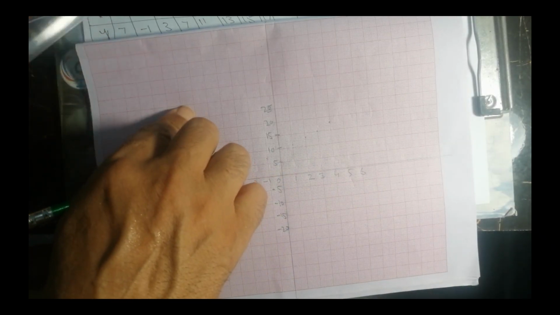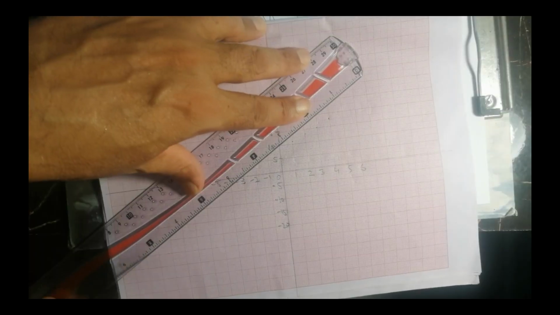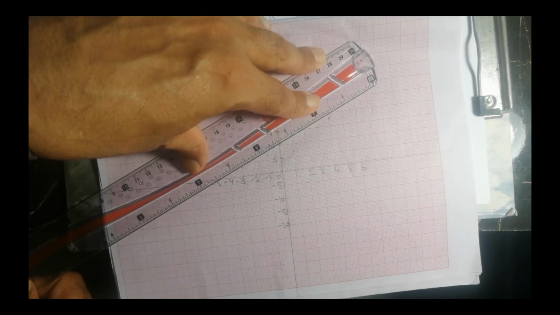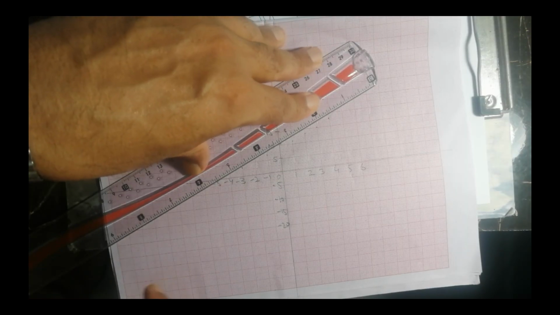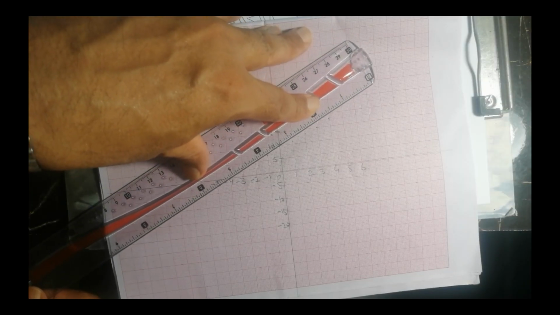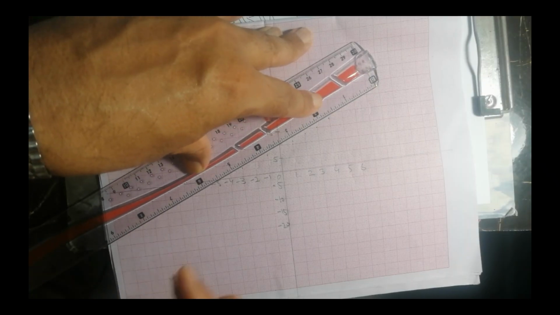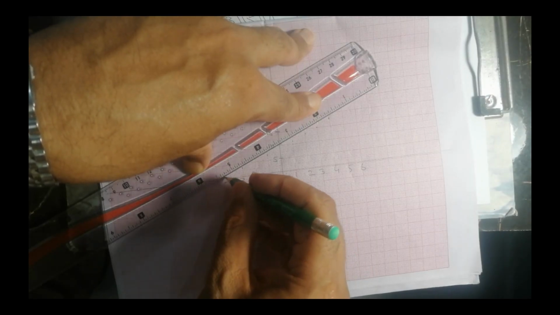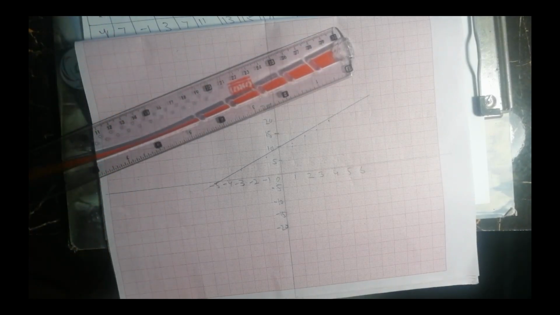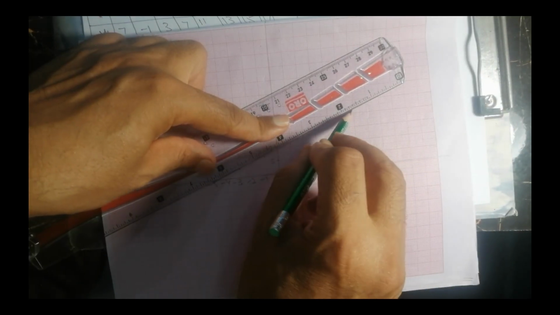So just draw the line, or sorry, actually the first line was a little bit not correct.